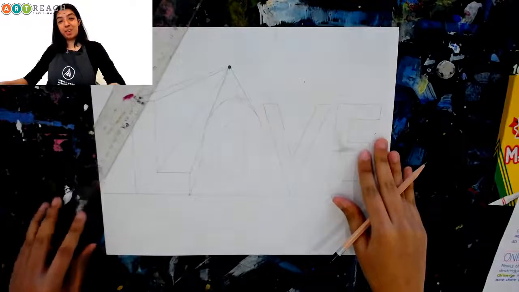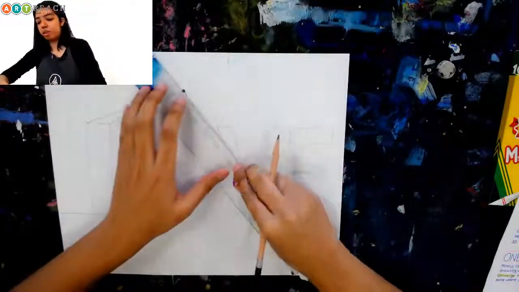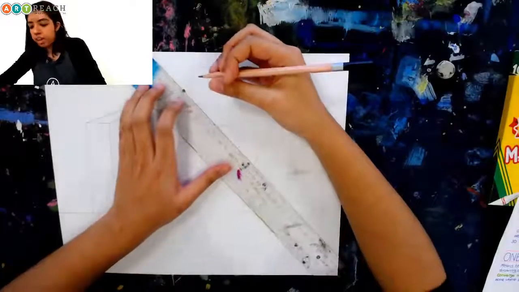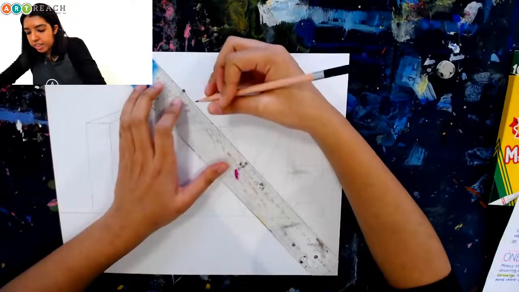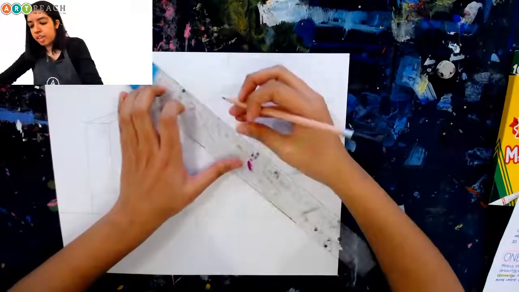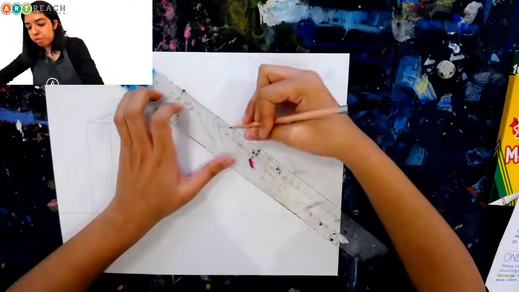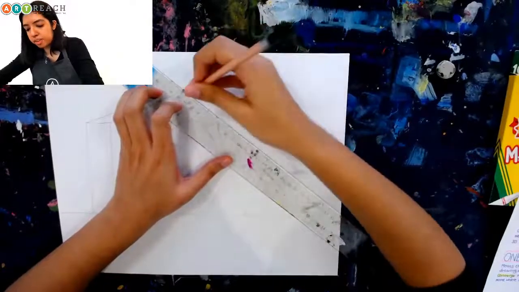So I have my O right here. And next, I'm going to work on this letter. So I'm going to go ahead and connect this corner to my vanishing point. And then same with this corner over here. So again, angling my ruler from the corner to the point.